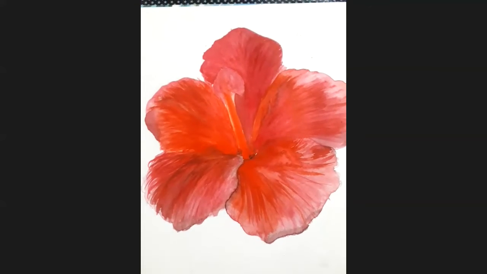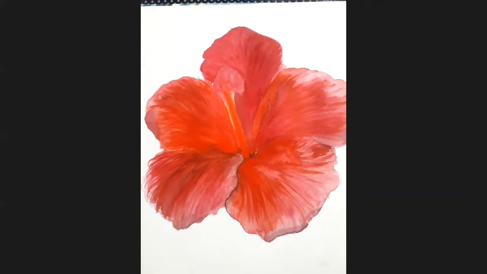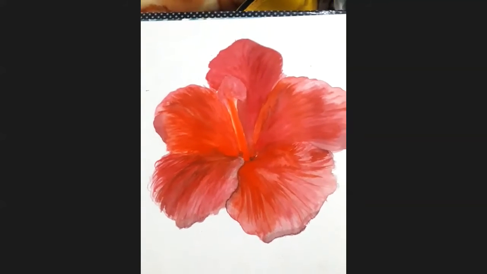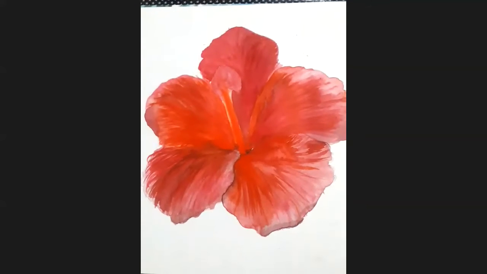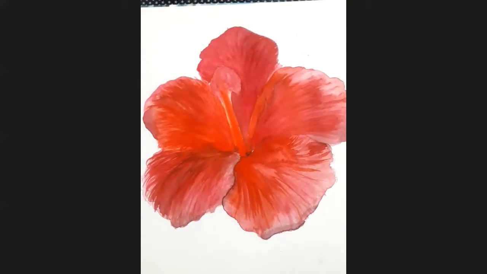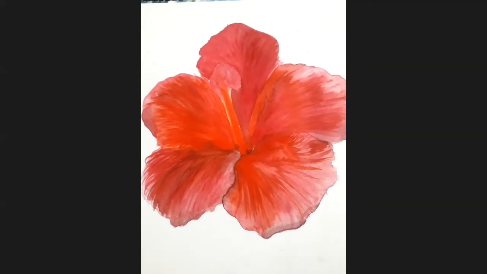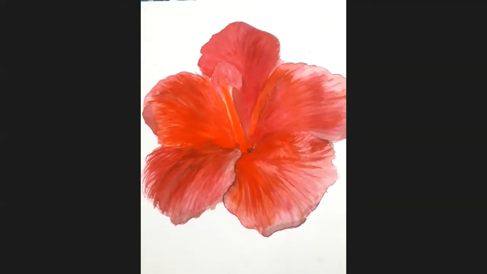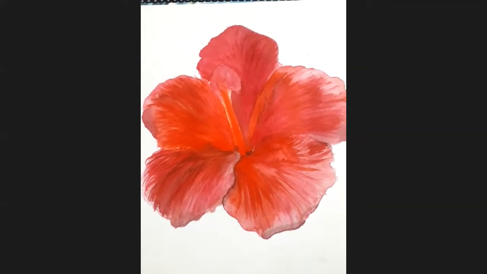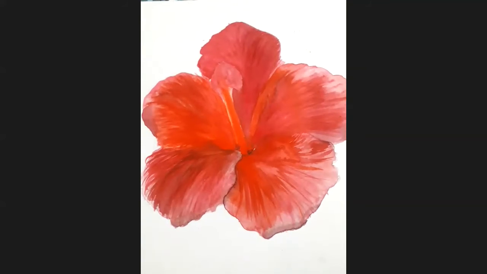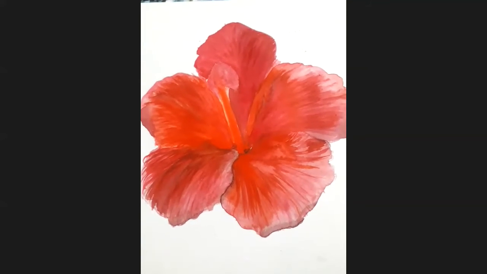But जो depth है वो नहीं आ रही है, and that it still can be fixed. So what you do is यहाँ वाले areas और जैसे ये petals हैं, यहाँ पे you can add in more dark, and once it dries properly, उसके ऊपर you make more strokes with the dark, and then just with a clean brush you just blend it out.